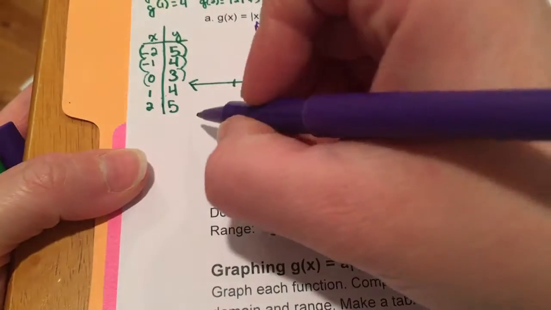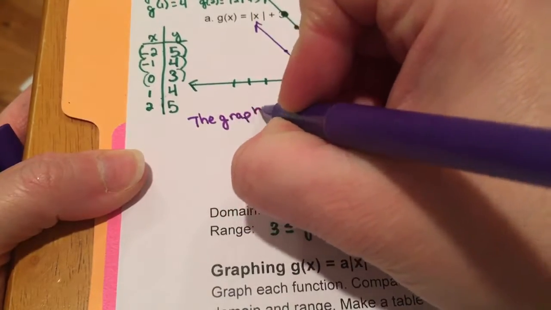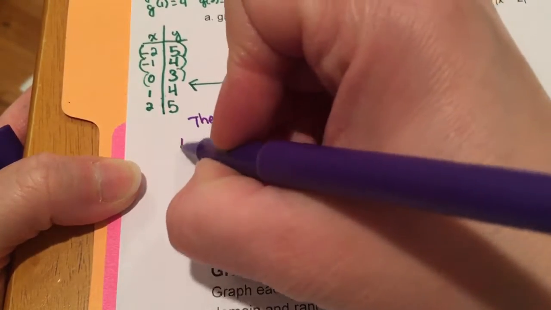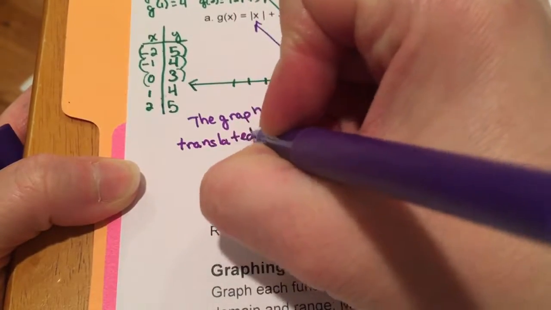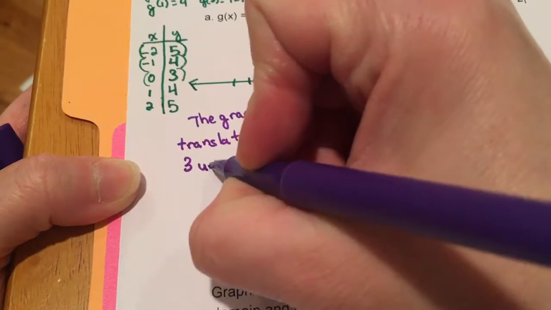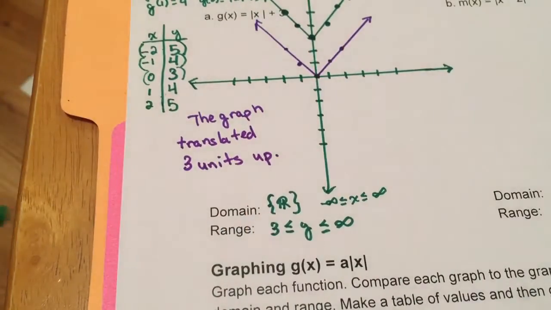So the graph, we're going to use big terminology, translated 3 units up. And that's the terms we're going to use. So this graph moved, it translated 3 units up. Okay, let's now look at the second problem.